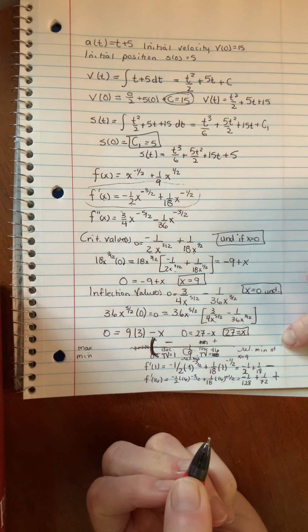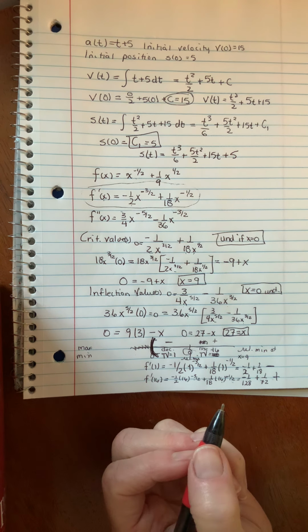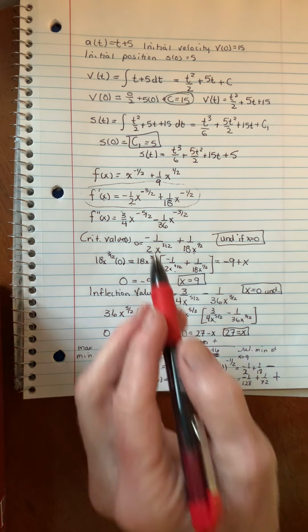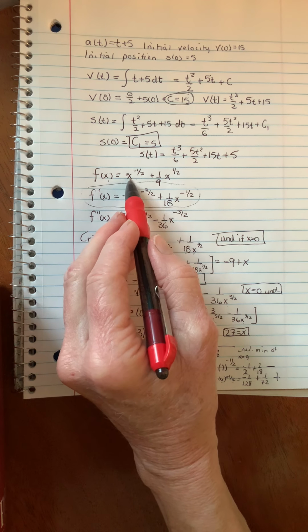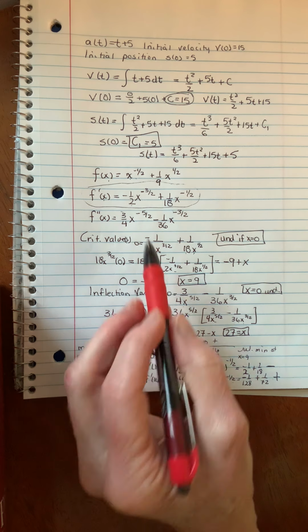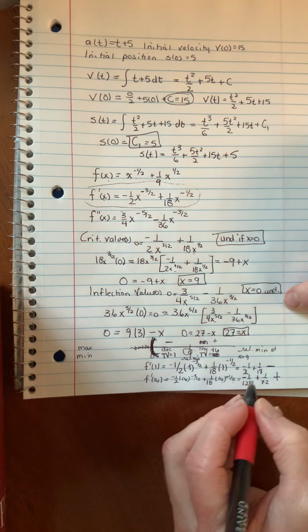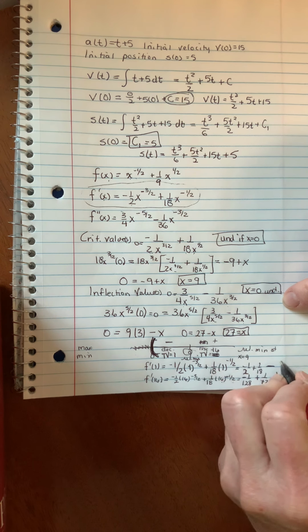Now what is the relative min? Well, we put it in the original function because that's where the points come from. So if x is 9, 9 to the minus a half: the 1/2 power makes it 3, minus power makes it 1/3. So 1/3.